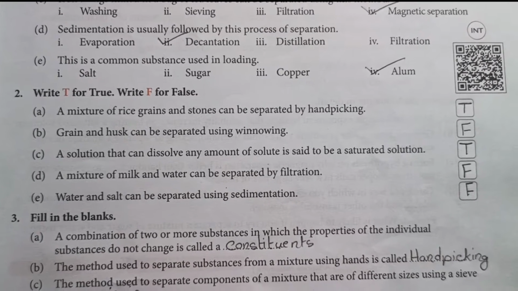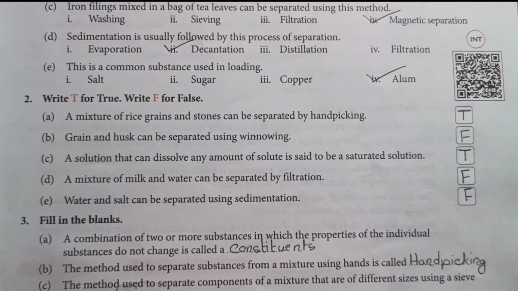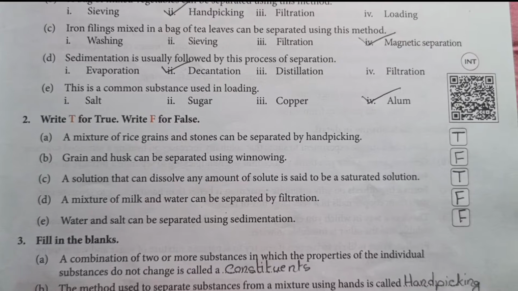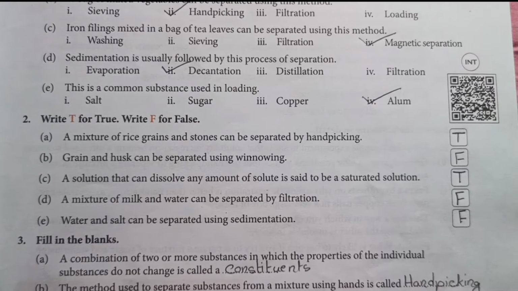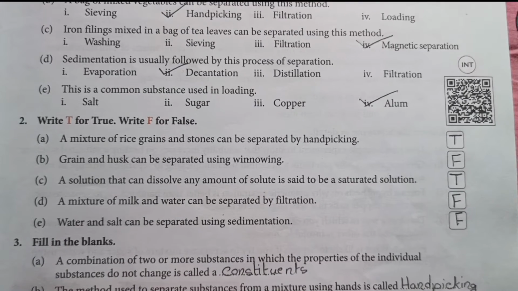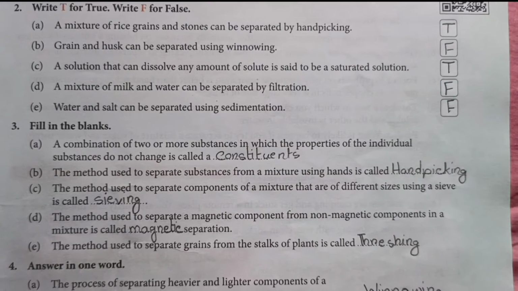False. Number C, a solution that can dissolve any amount of solute is said to be a saturated solution. True. Number D, a mixture of milk and water can be separated by filtration. False. Number E, water and soil can be separated using sedimentation. False. Next, fill in the blanks.